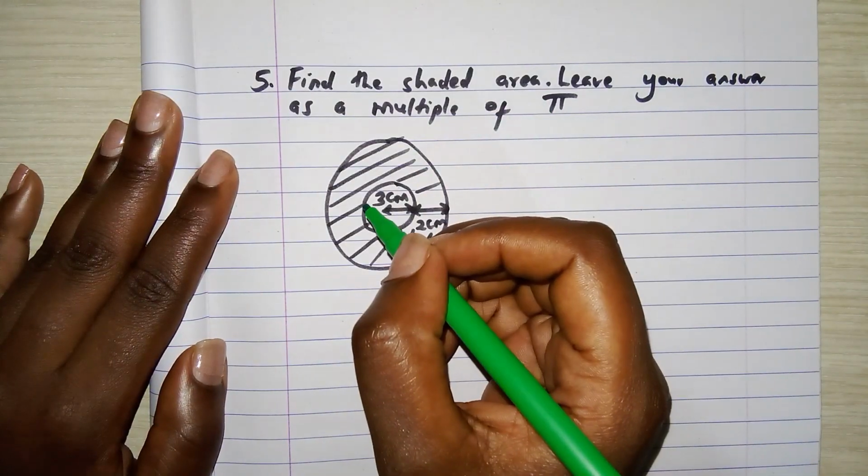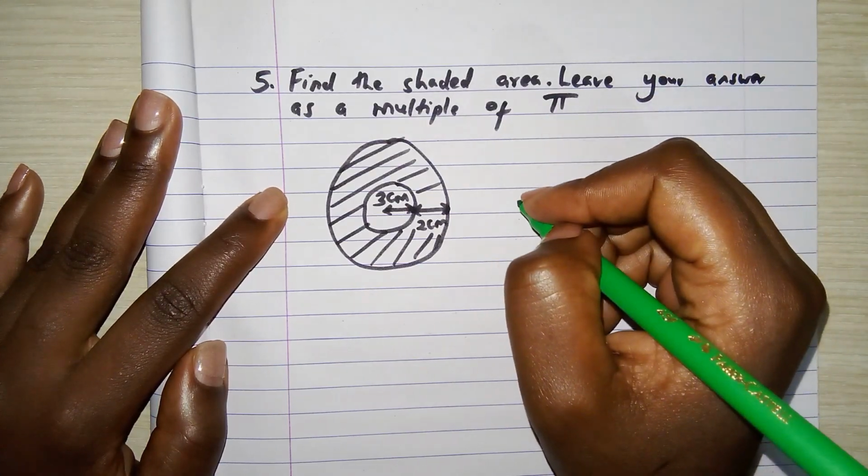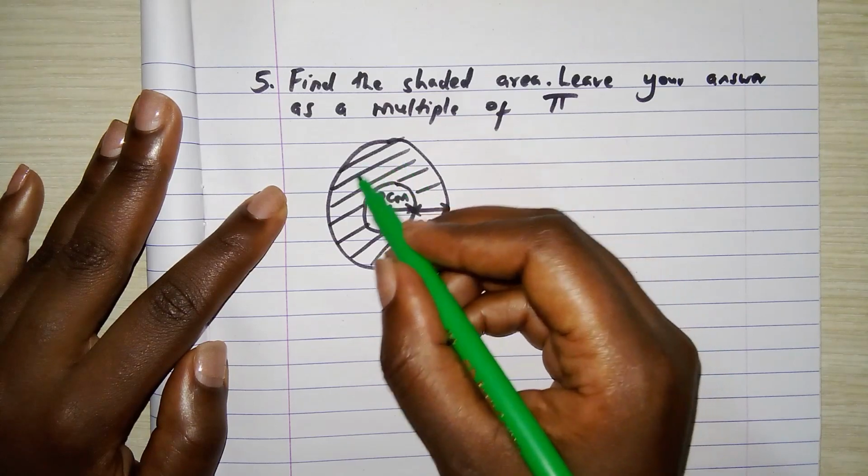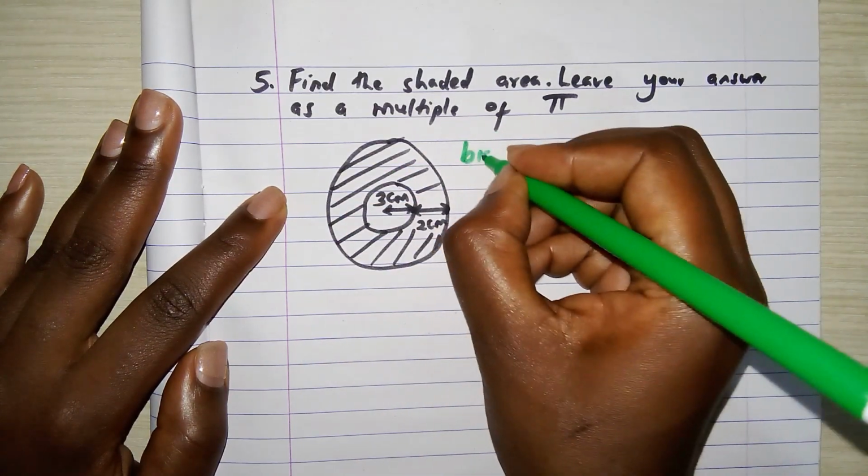Number 5, find the shaded area. Leave your answer as a multiple of pi. So the shaded region is this part. It looks like a donut. So we need to find the area of the big circle.